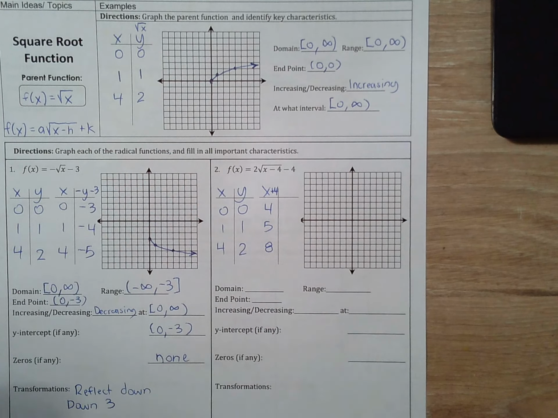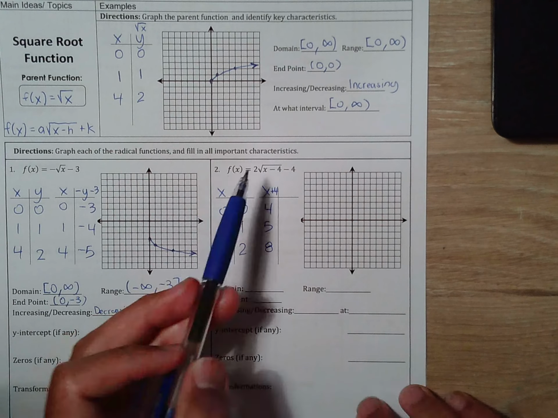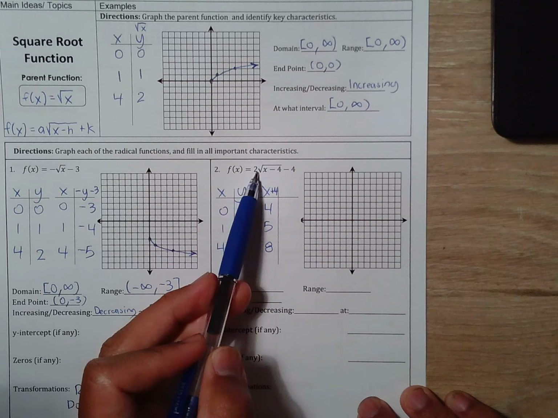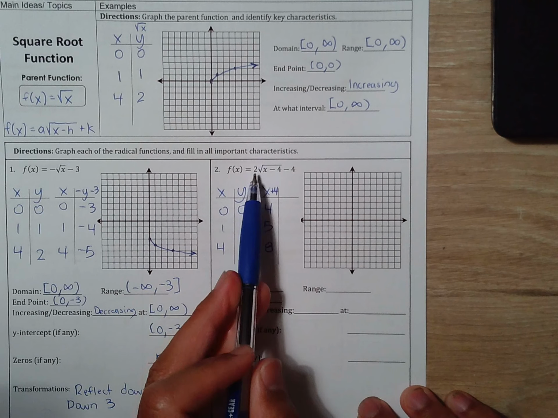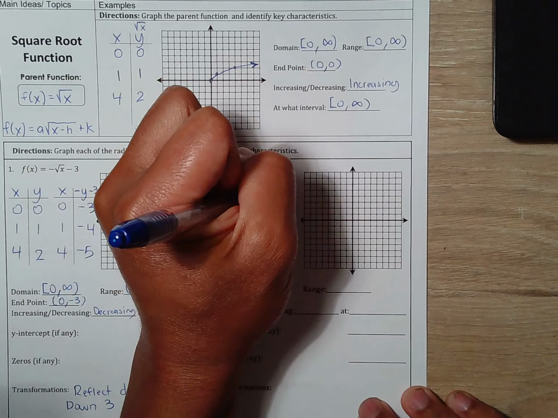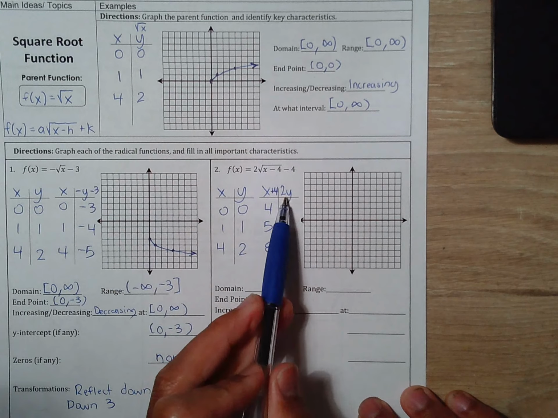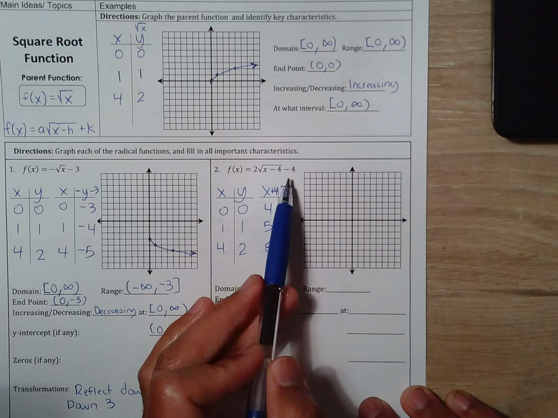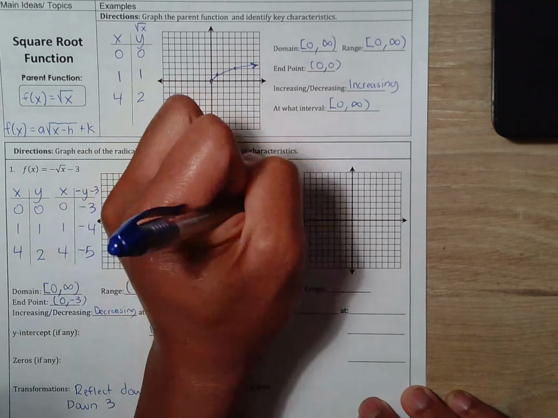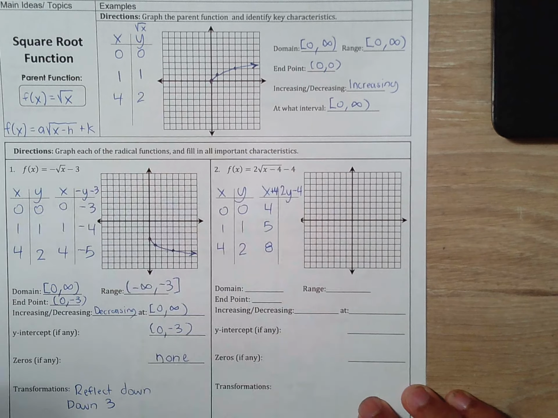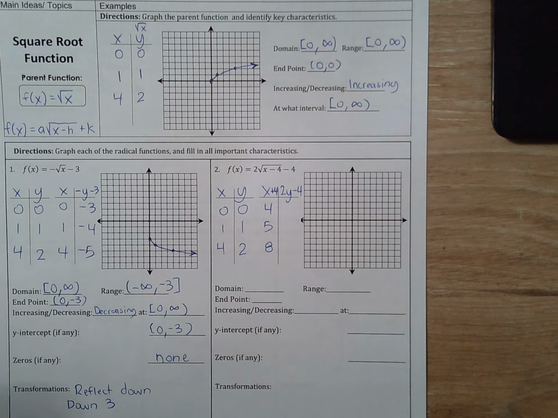And then next, our a value. This is going to be a vertical stretch. It stretches our graph by 2. So we're going to multiply the y values by 2, and then we subtract 4 from it because it moves it down 4. It affects it vertically.